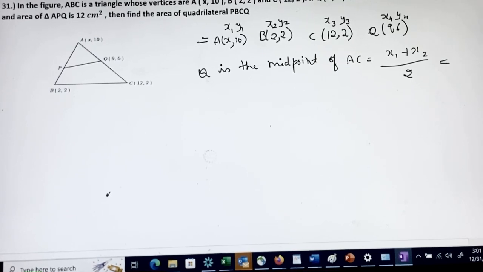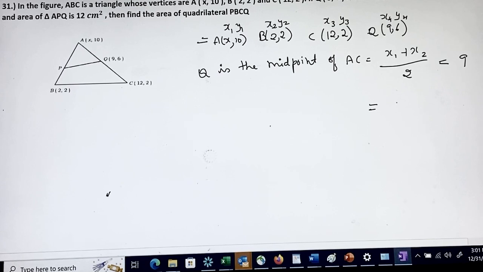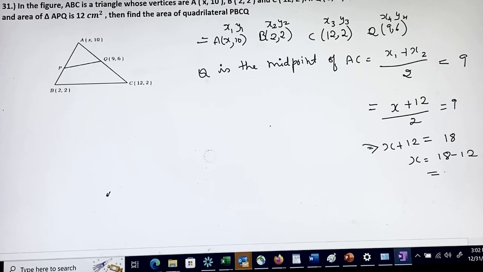So that is nothing but 9. So x1 plus x2 is x1 is x plus 12 by 2 is equal to 9. That is x plus 12 is equal to 9 into 2 is nothing but 18. X is equal to 18 minus 12, that is 6. So we know the value of x here. X is nothing but 6.